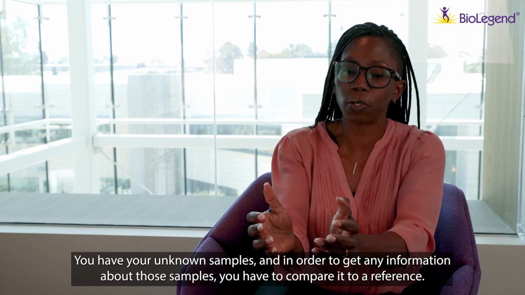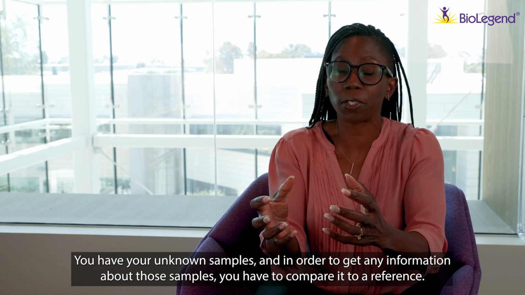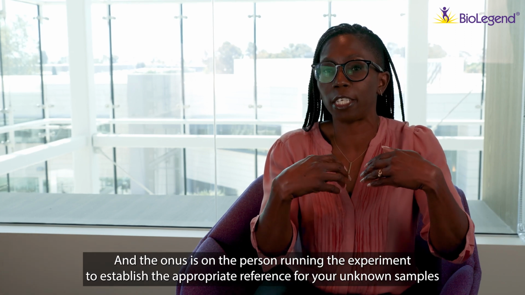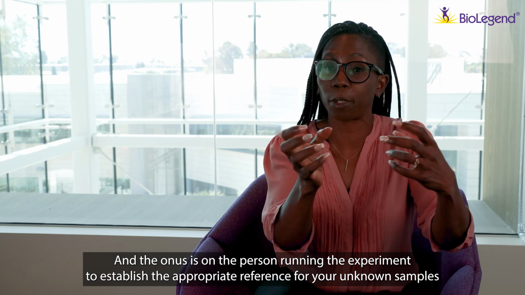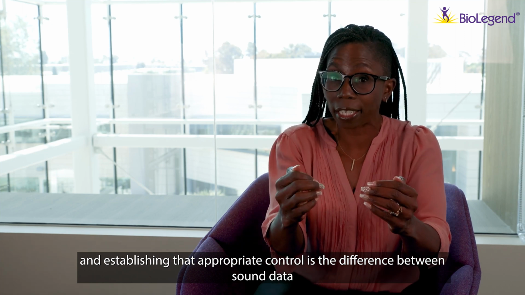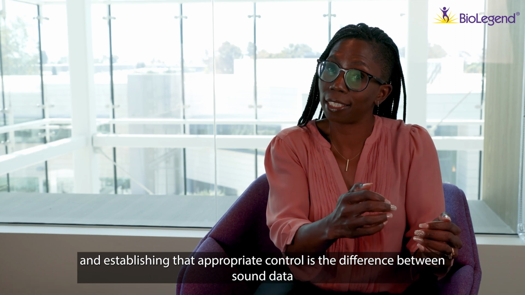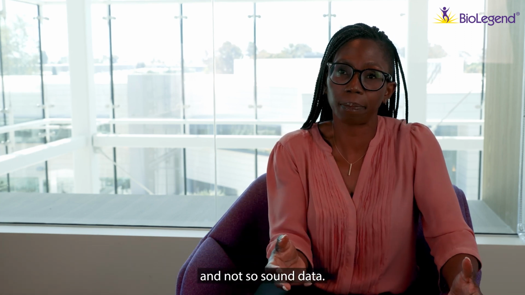You have your unknown samples, and in order to get any information about those samples, you have to compare it to a reference. And the onus is on the person running the experiment to establish the appropriate reference for your unknown samples. And establishing that appropriate control is the difference between sound data and not so sound data.